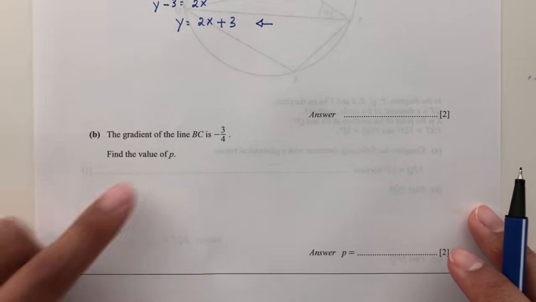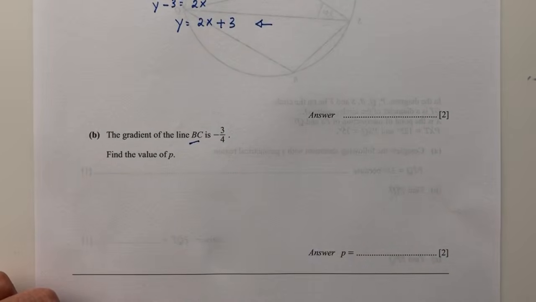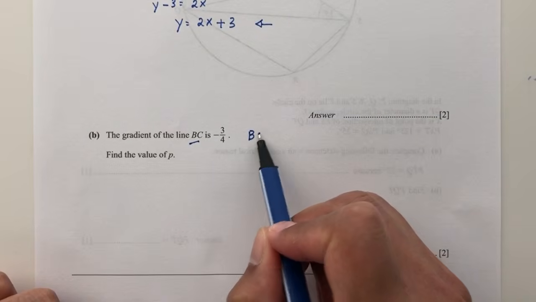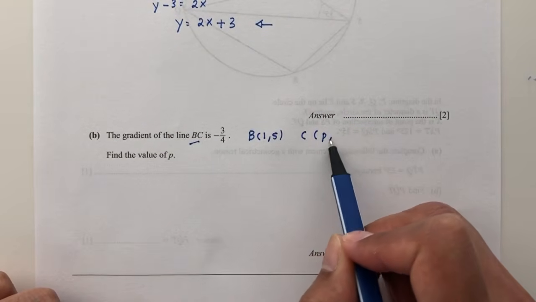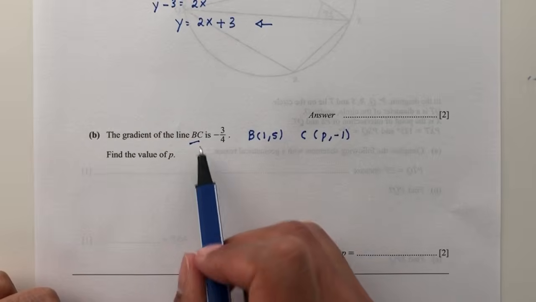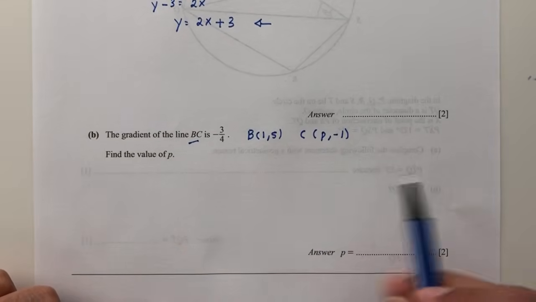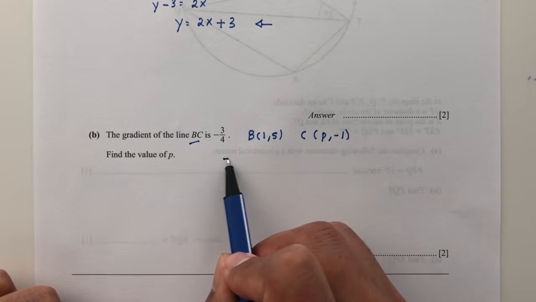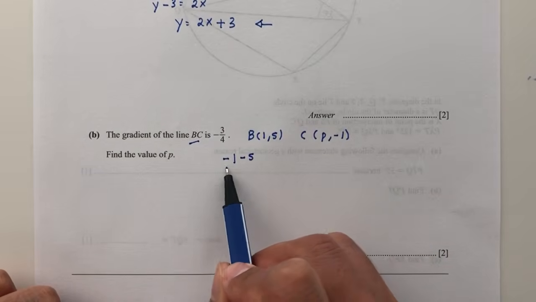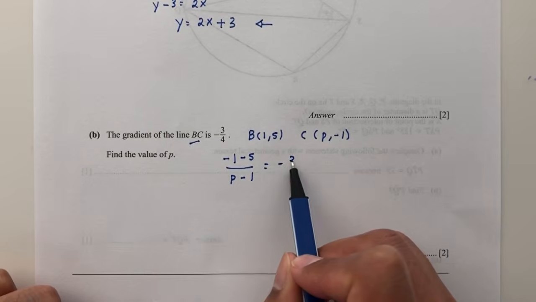Now part B, the gradient of the line BC is minus 3 over 4. The point B is given by 1, 5, and the point C is given by P, minus 1. We know the gradient of this line is equal to minus 3 over 4. Find the value of P. Pretty easy. How do you find gradient? We know that y2 minus y1 over x2 minus x1 gives you the gradient.